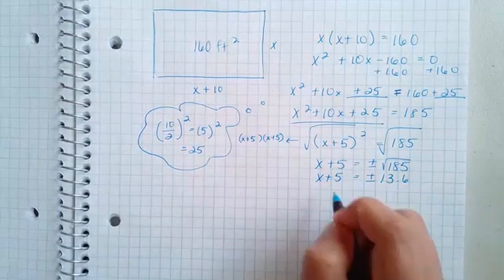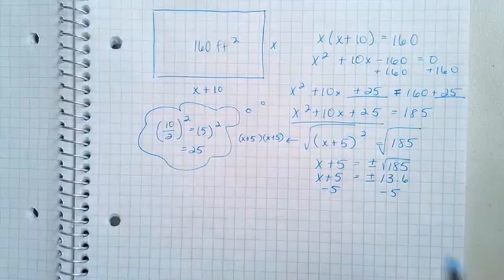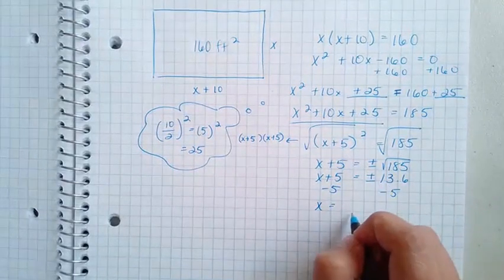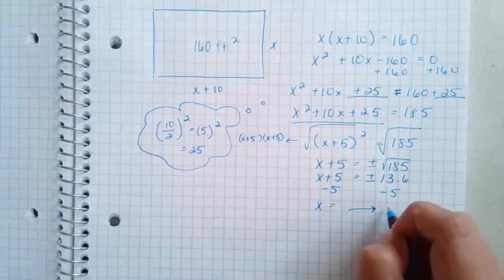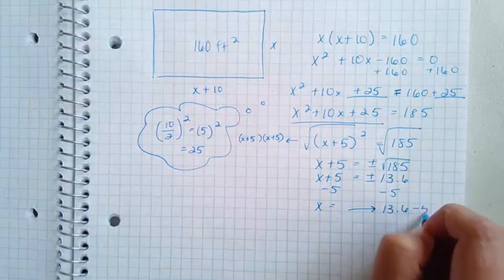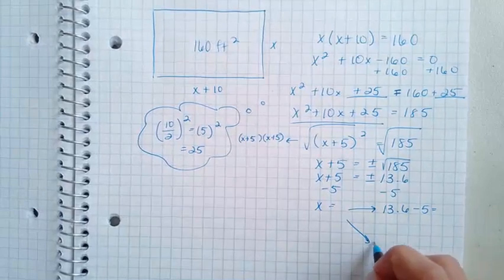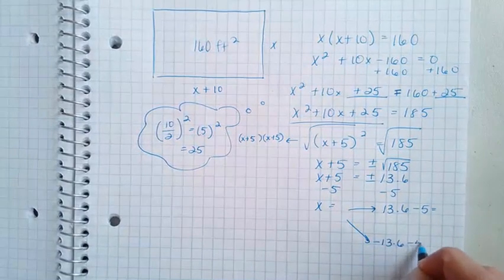I'm going to subtract 5 from both sides. And then when I do that, what I end up getting from this is two answers. My first answer is positive 13.6 minus 5. And my second answer is going to be negative 13.6 minus 5.